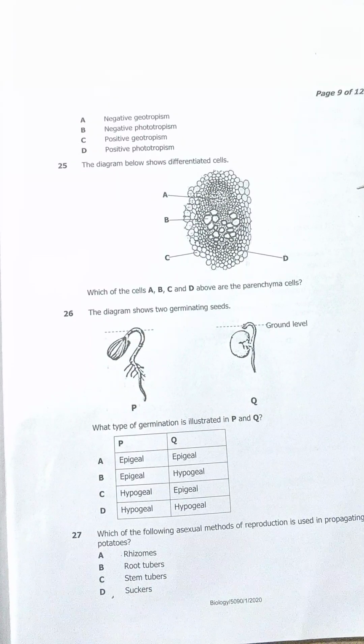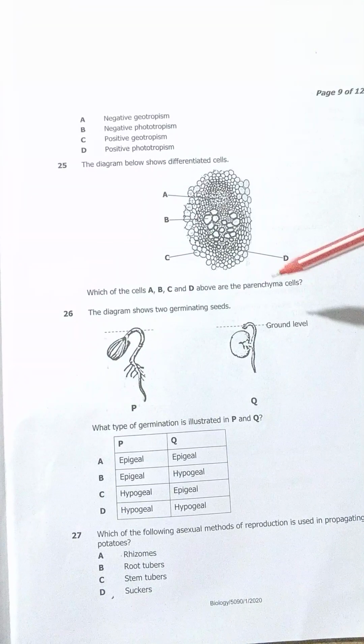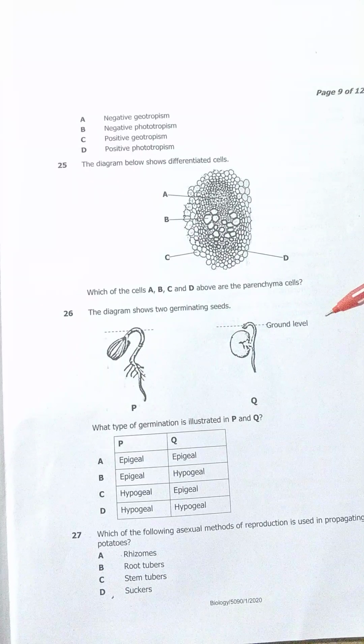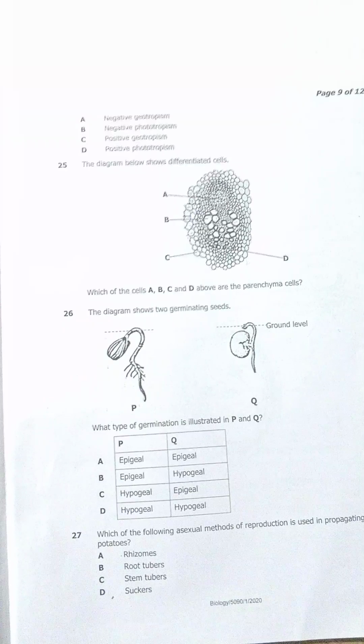So our answer, without wasting much time, is D. Q is hypogeal, where the cotyledon remains under the ground, while P is... not D. The answer is C, epigeal and hypogeal. Hypogeal is where the cotyledon remains under the ground due to the elongation of the epicotyl, while P is the epigeal, where the cotyledon is pushed above the ground due to the elongation of the epicotyl.